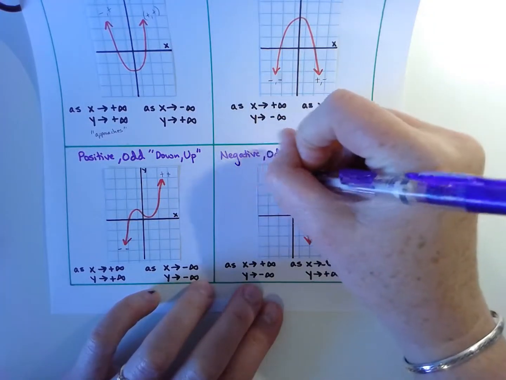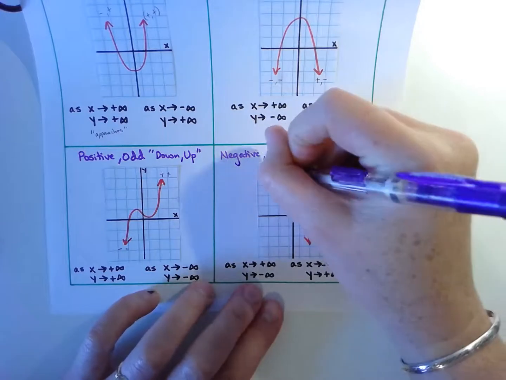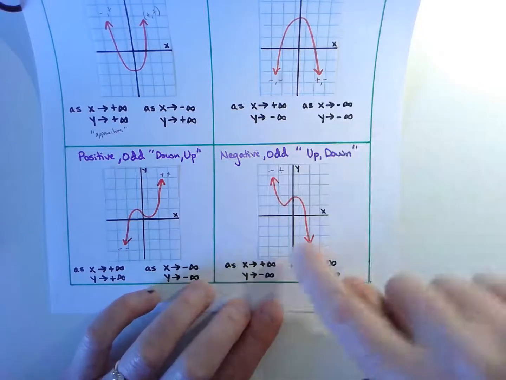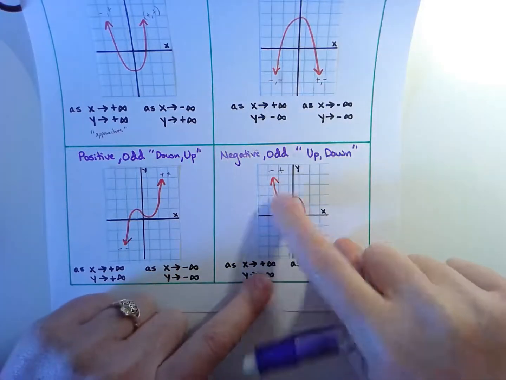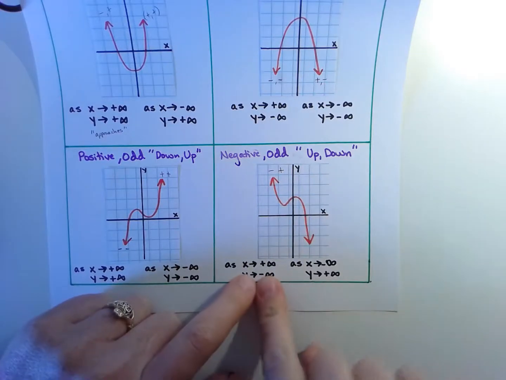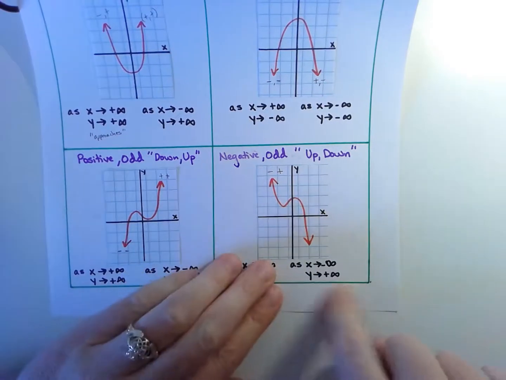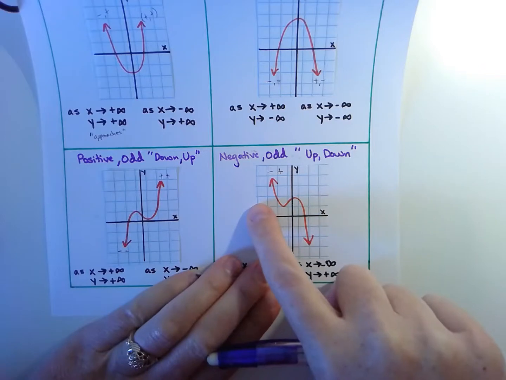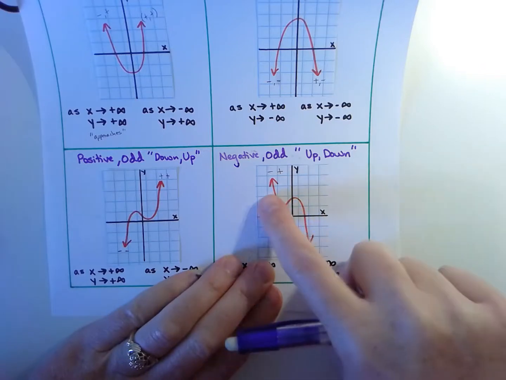So in the second quadrant, x is negative, y is positive. So we say as x approaches, I think I put them in reverse order. So as x approaches negative infinity, y approaches positive infinity.